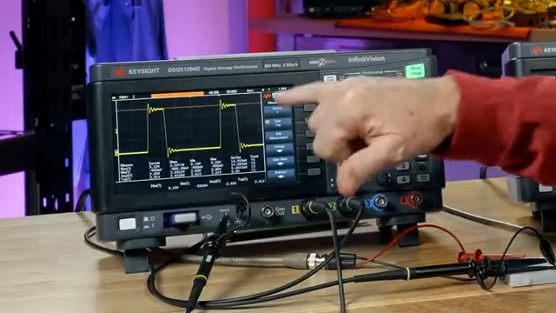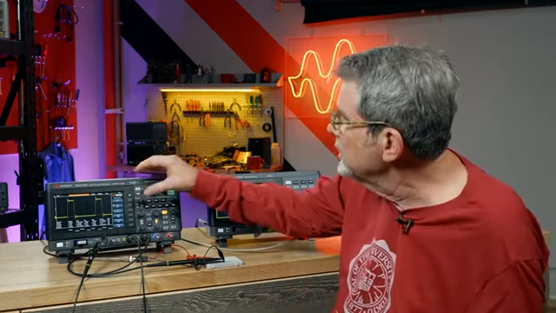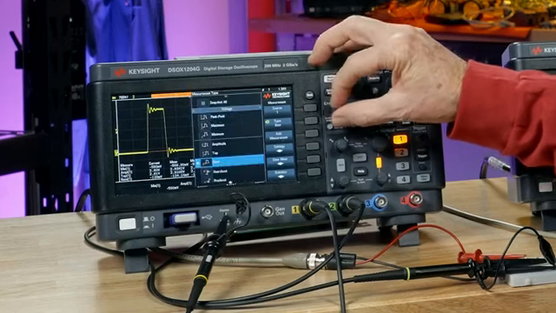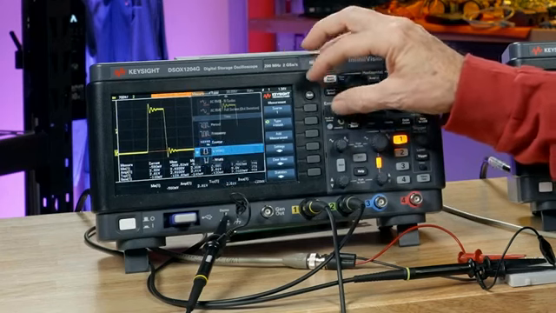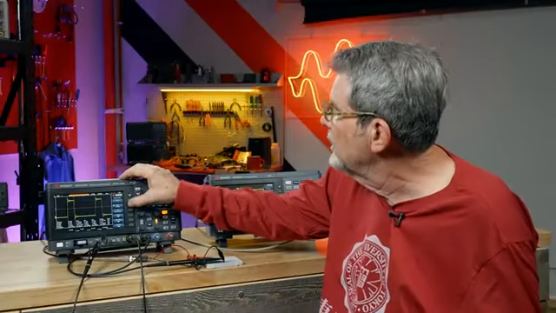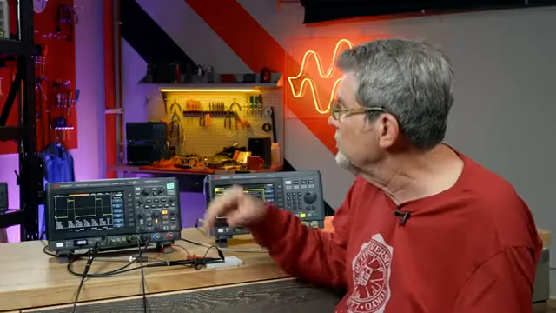Top is the steady state high level. Base is the steady state low level. Now let's scroll down and take a look at some timing measurements. Plus width is just a pulse width measurement. Minus width is the negative pulse width measurement.